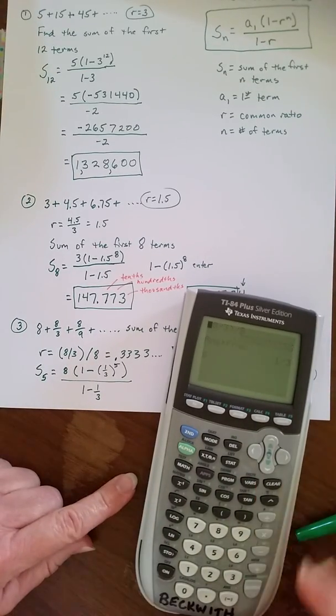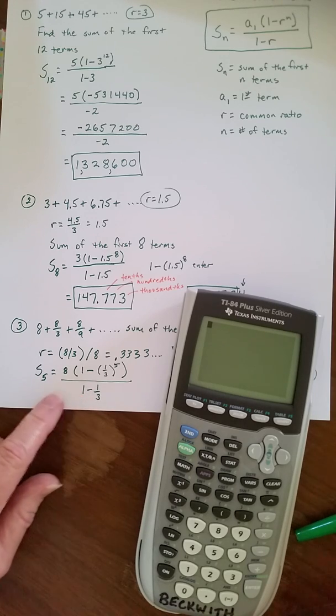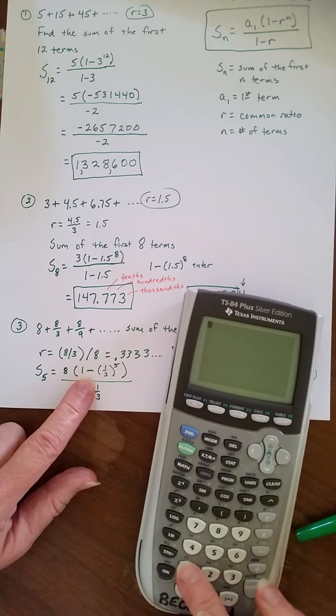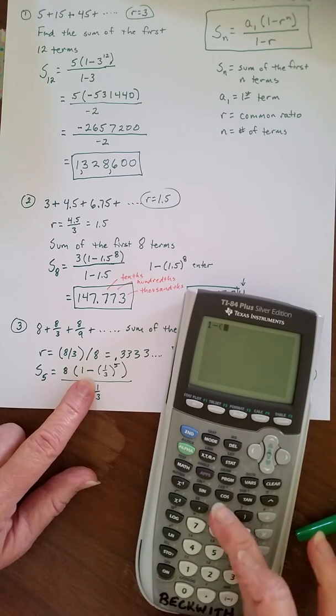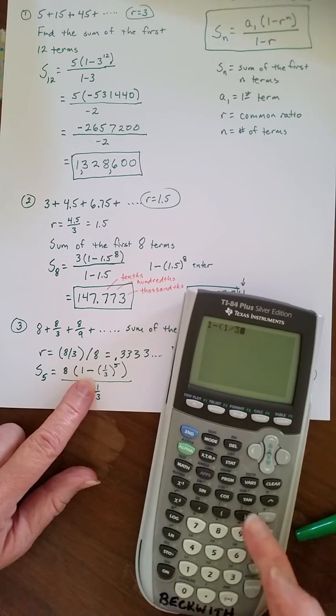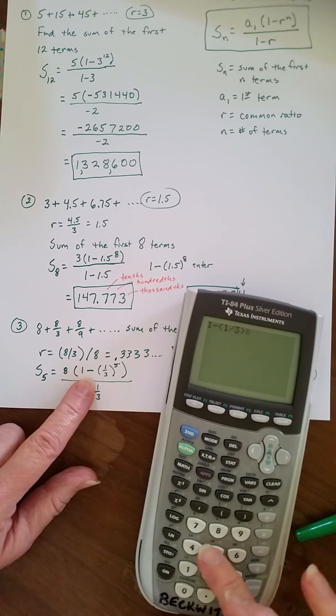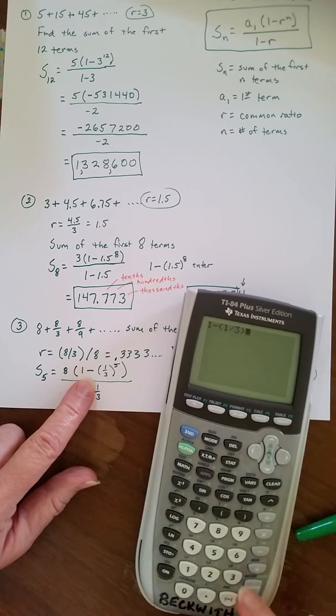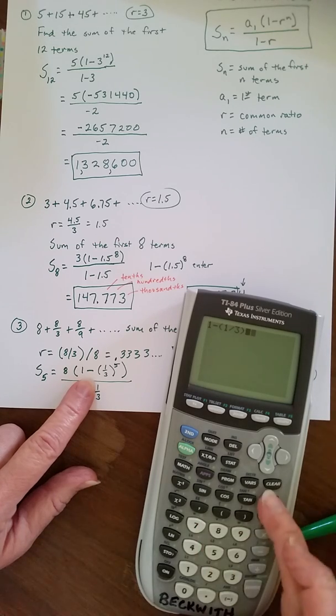Let me clear this out. First I'm going to work with this part in parentheses. So 1 minus parentheses, 1 divided by 3, close parentheses, to the 5th. Ooh, I did that wrong. Delete that. Yeah, there it is, to the 5th.